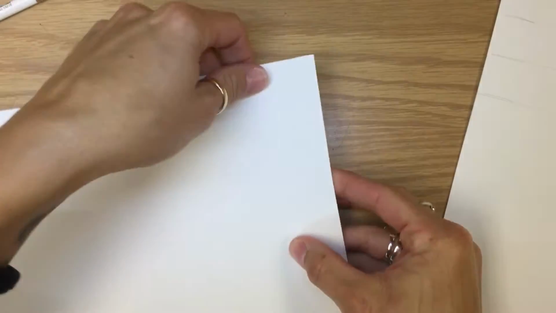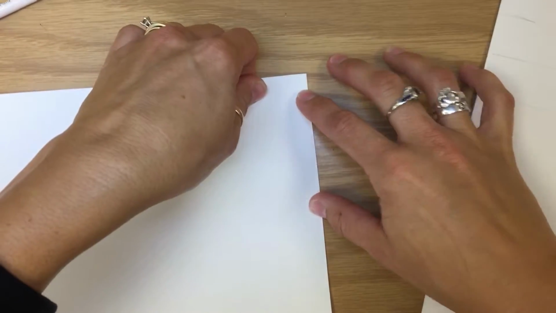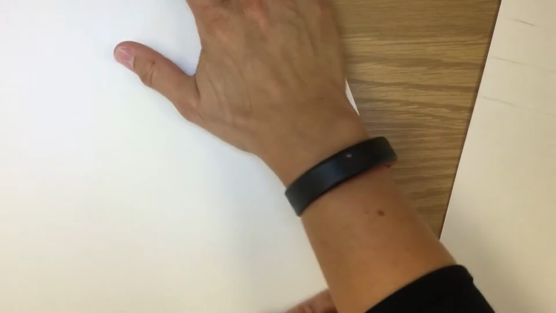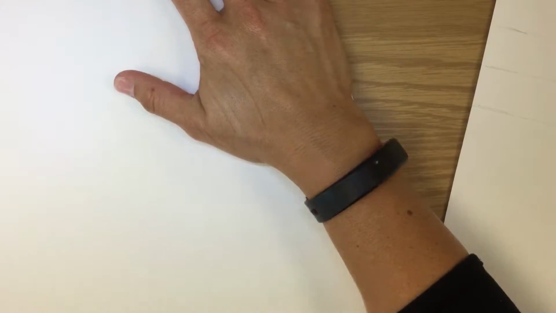What you're going to do is fold that paper in half to create your folder. We're going to line up the corners. Make sure this corner is lined up and also the other one. And you're going to go ahead and crease it. So I'm going to run my hand down until I get to the bottom half. I'm going to go ahead and crease that folder. So I should have my paper this direction.